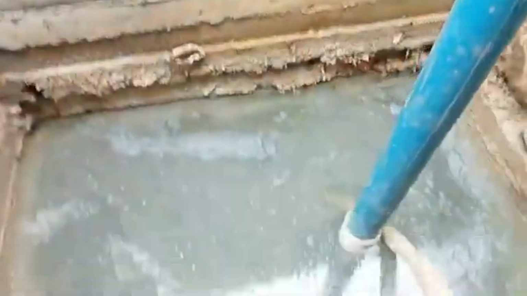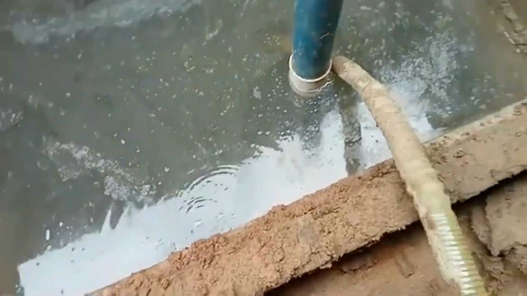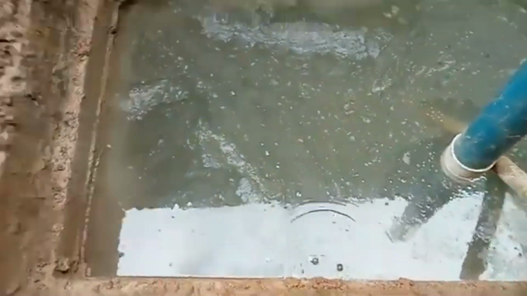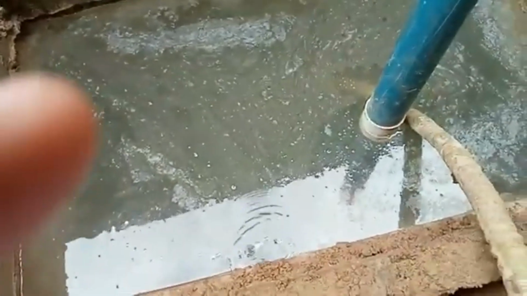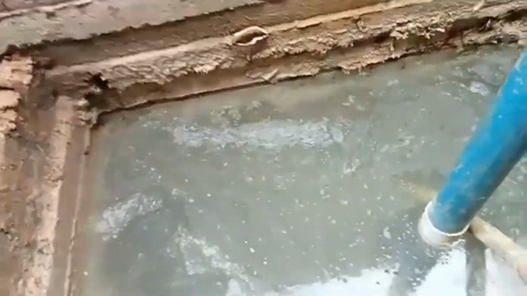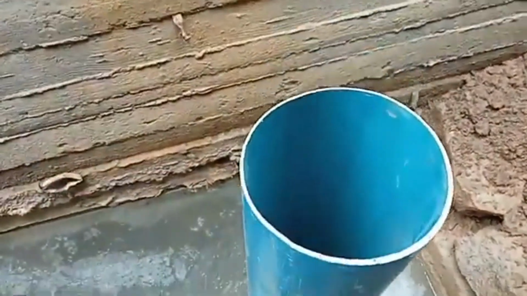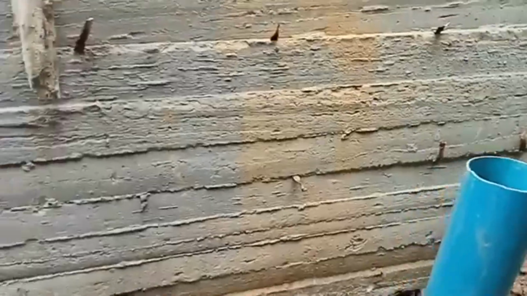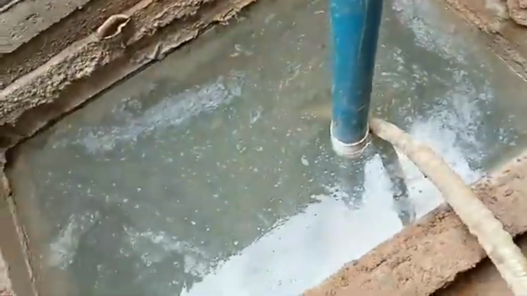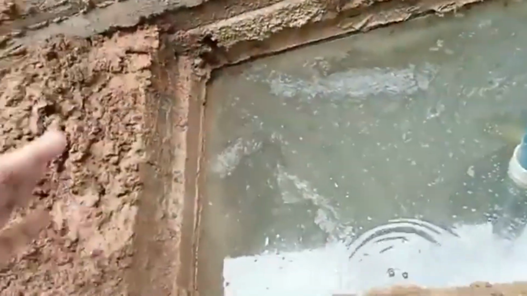Whatever water comes, all that water collects in that particular area, that is the sump. To remove the water stored there, we remove it out later with the help of a pump. So this is how we carry out this process. Okay. So this is all you need to take care of.